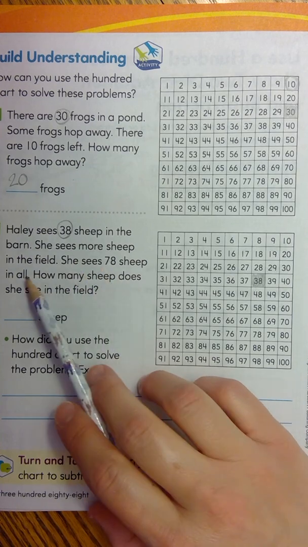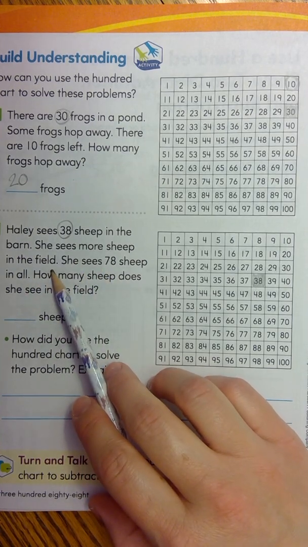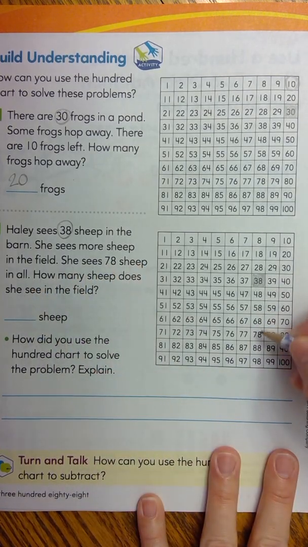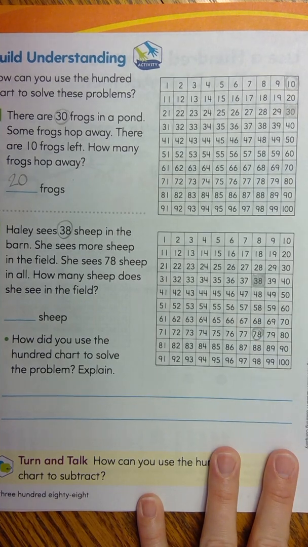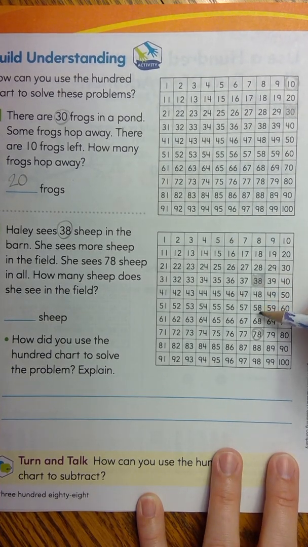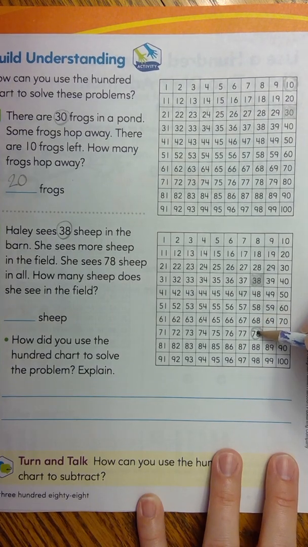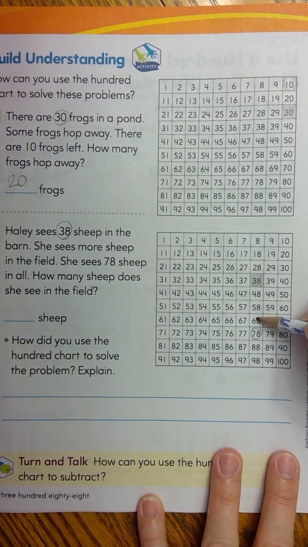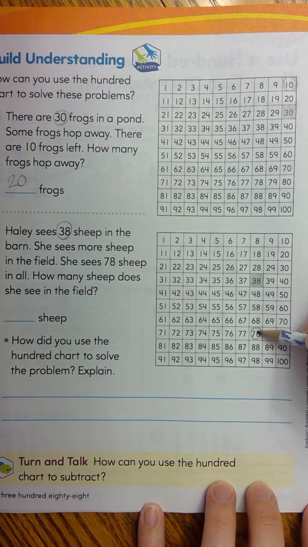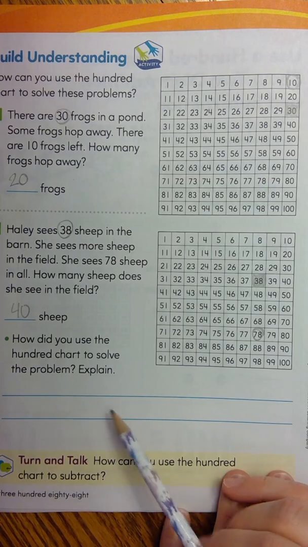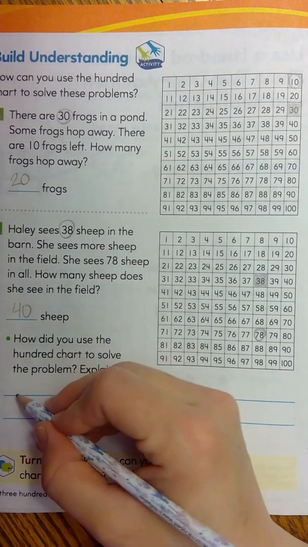She sees more sheep in the field. We don't know how many, but we do know that she sees 78 sheep in all. Go ahead and circle that 78 because we know that's where Haley stops. I know I have to count by tens. 10, 20, 30, 40. Again, I start at 38, 10, 20, 30, 40. How many sheep does she see in the field? 40.